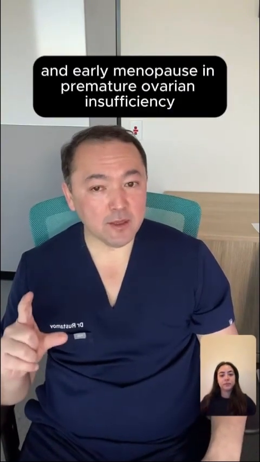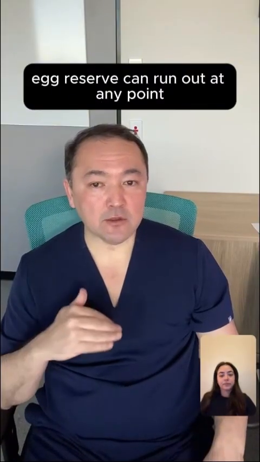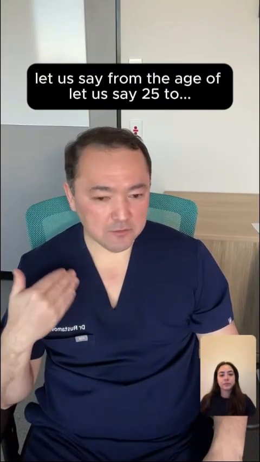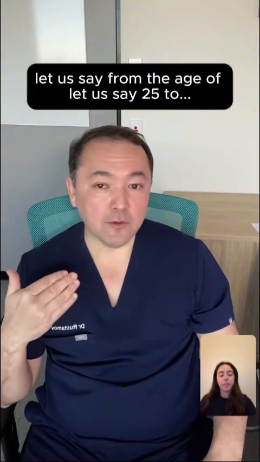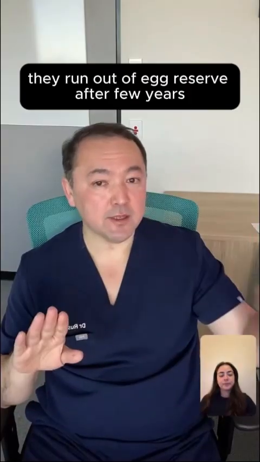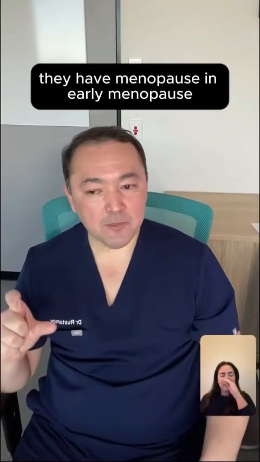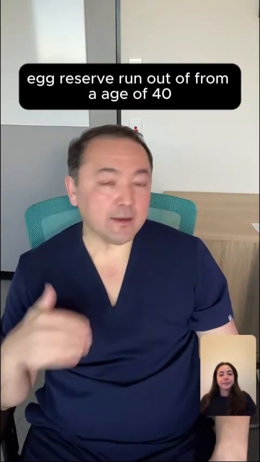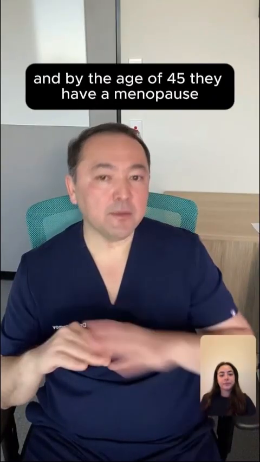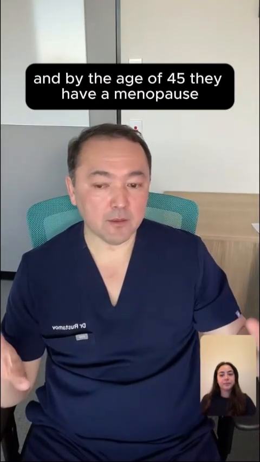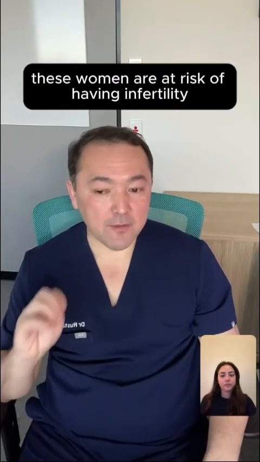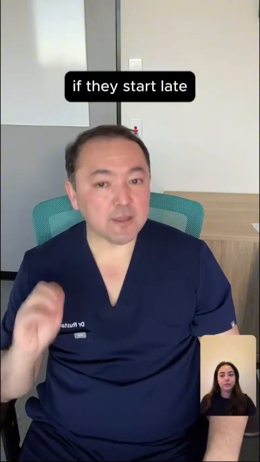In premature ovarian insufficiency, egg reserve can run out at any point. Let us say from the age of 25 to maybe 37, 38, they run out of egg reserve. After a few years, they have menopause. In early menopause, egg reserve will run out from age of 40, and by the age of 45, they have menopause. So these women are at risk of having infertility if they start late.